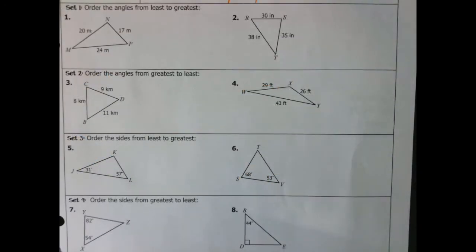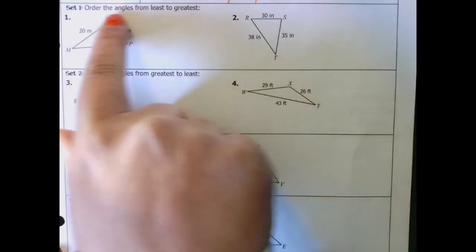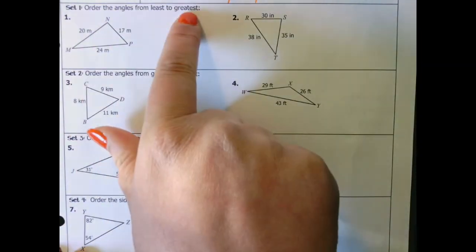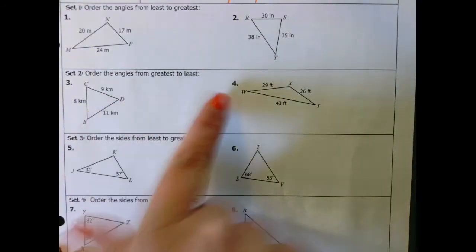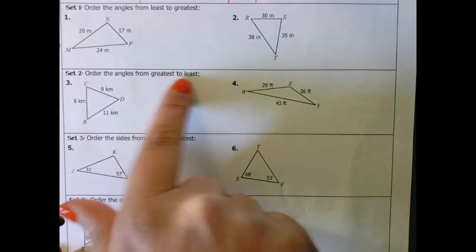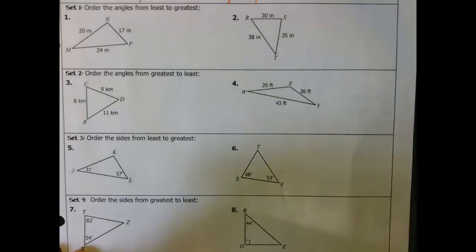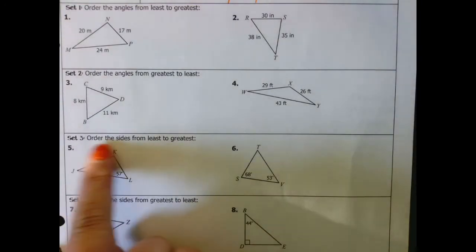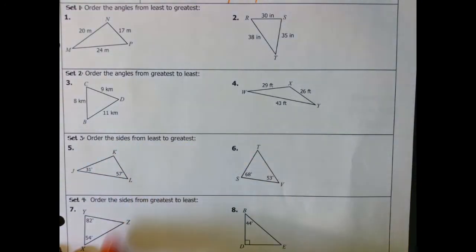Alright, so on your practice problems numbers 1 through 8, you are ordering the angles or sides from either least to greatest or greatest to least. So I want to make sure that you guys are reading directions. So for the first two problems, we're ordering the angles from least to greatest. And then for 3 and 4, we switch to ordering the angles from greatest to least. So make sure you're paying attention to that. Same thing when we go on to do our sides. So order the sides from least to greatest. And then we switch to order the sides from greatest to least. So just make sure you're paying attention and reading directions.